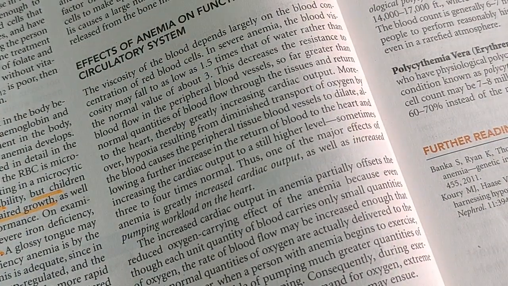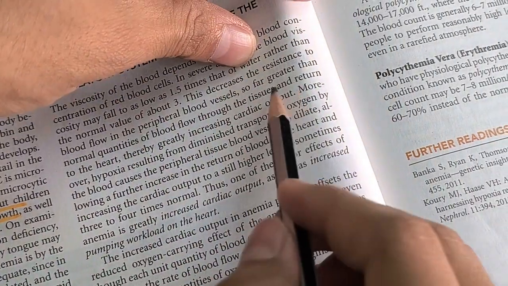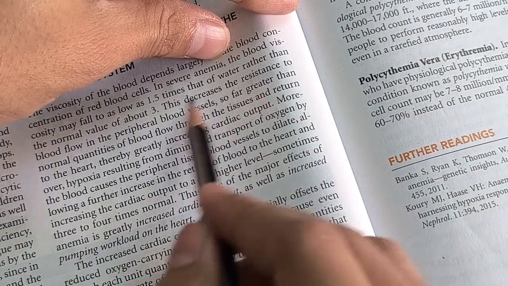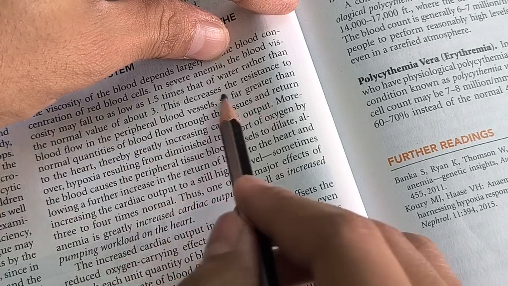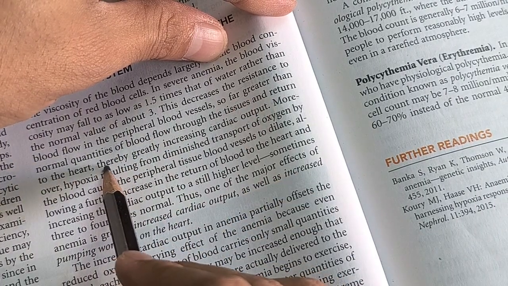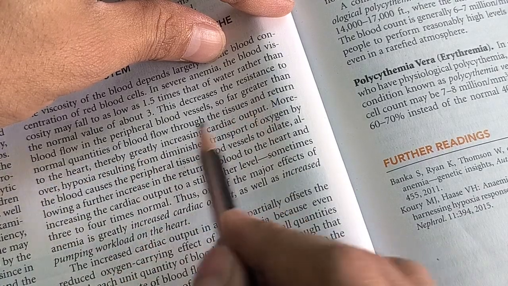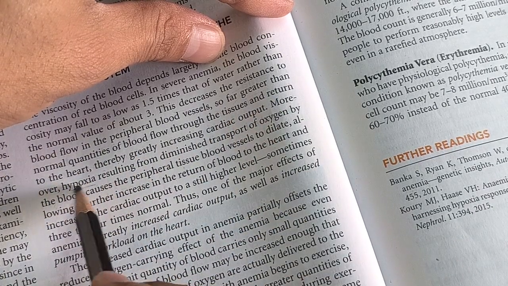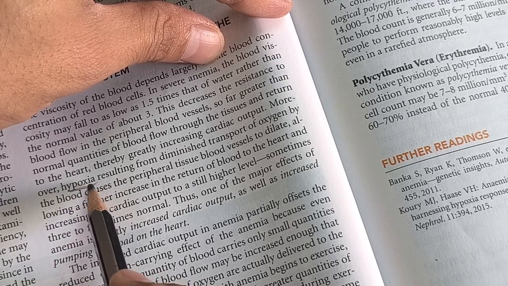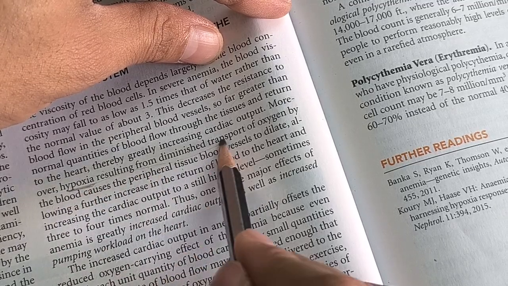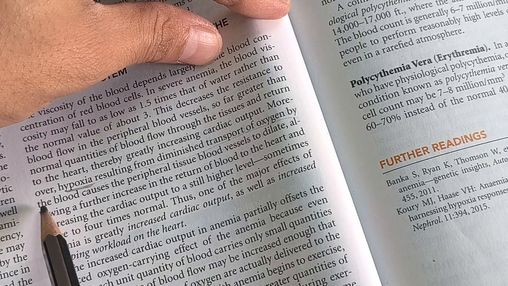So now I think you are able to understand that. This decreases the blood flow in the periphery, so a greater than normal quantity of blood flows to the capillary center. Hypoxia results from the diminished or reduced blood supply.